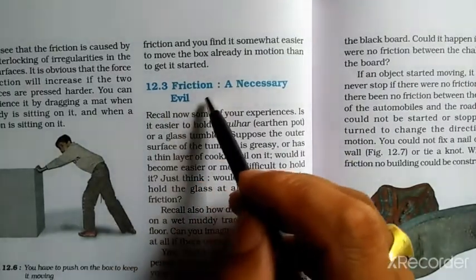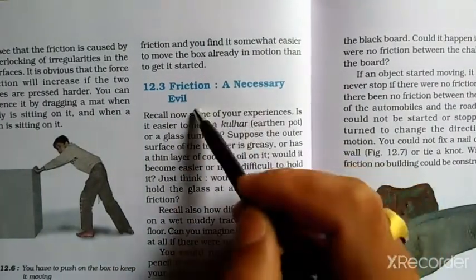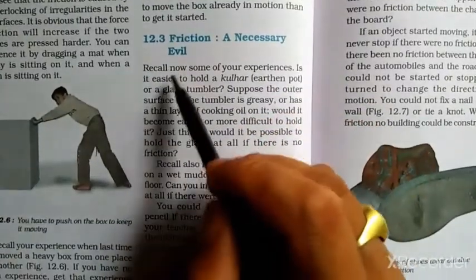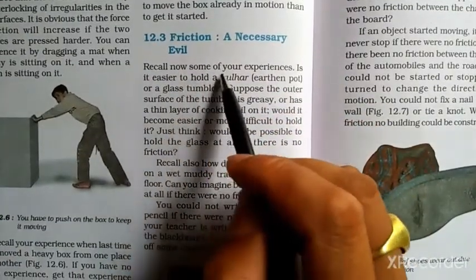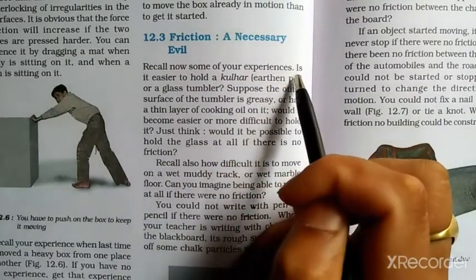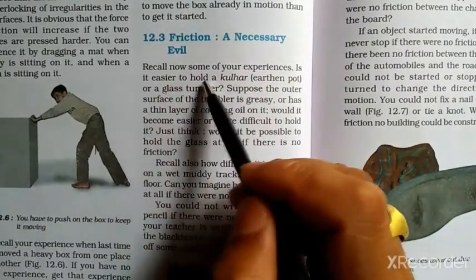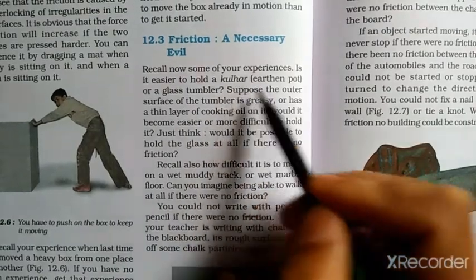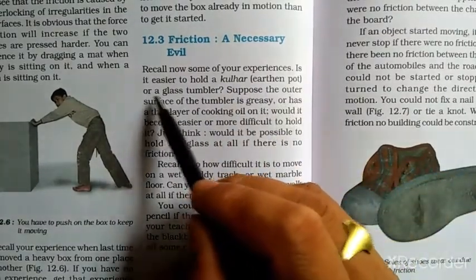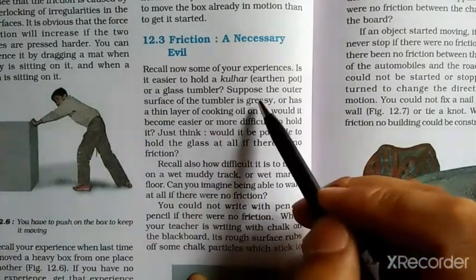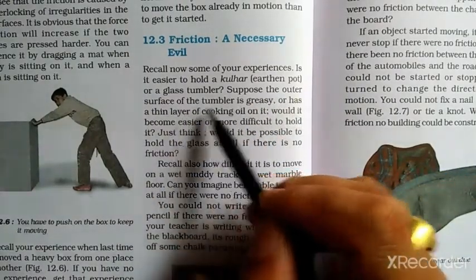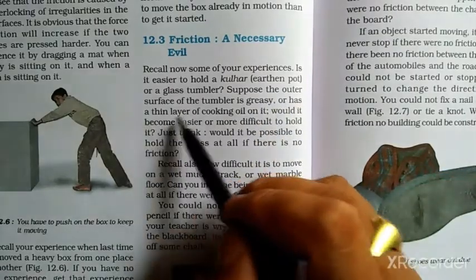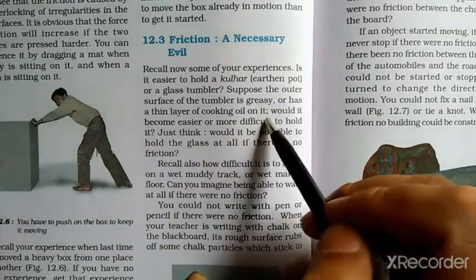Next point, let's see friction, a necessary evil. Recall now some of your experiences. Is it easier to hold a cooler, that means earthen pot, or a glass tumbler? Suppose the outer surface of the tumbler is greasy or has a thin layer of cooking oil on it.